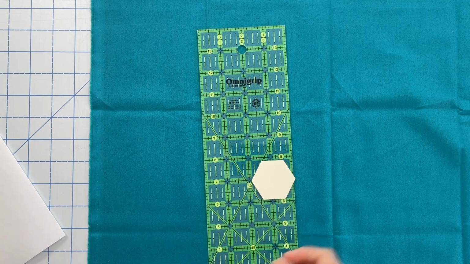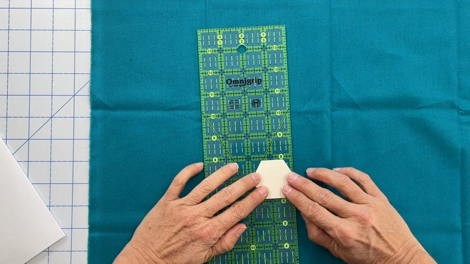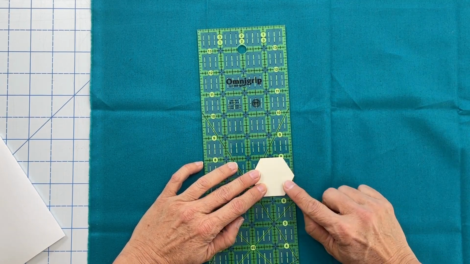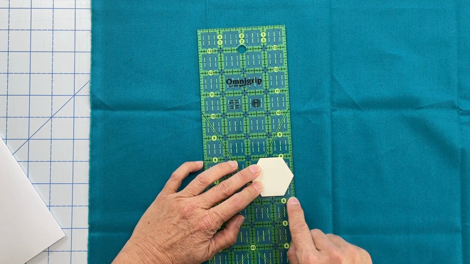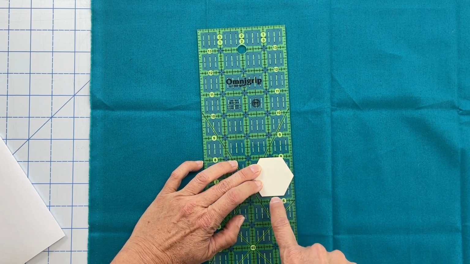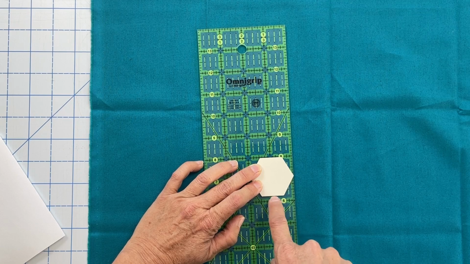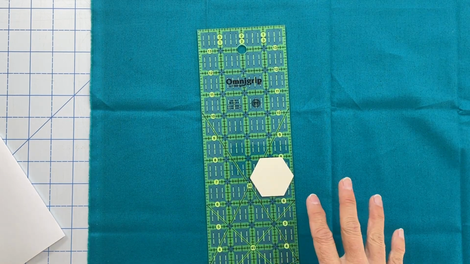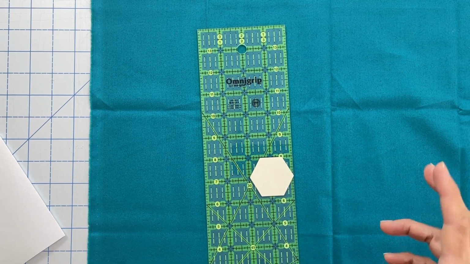Okay. And height, I'm going to line up the top edge on just a solid line on my ruler. And then I'm going to look at the bottom edge and see where that lands. And it's looking like it's landing right at the 1 3/4 inch.